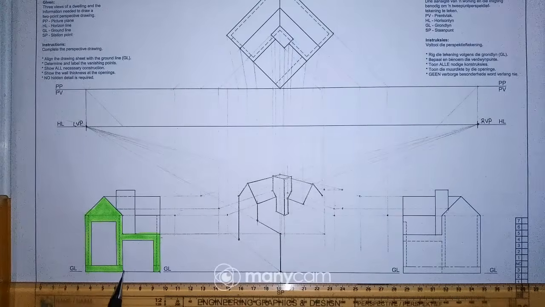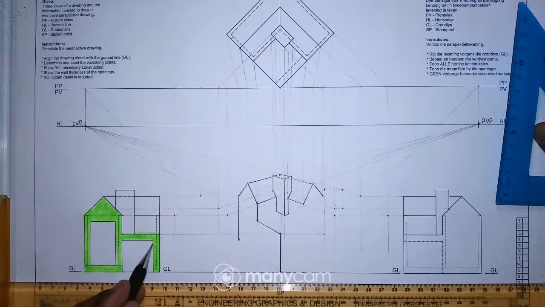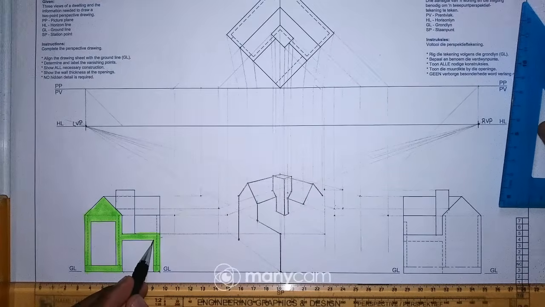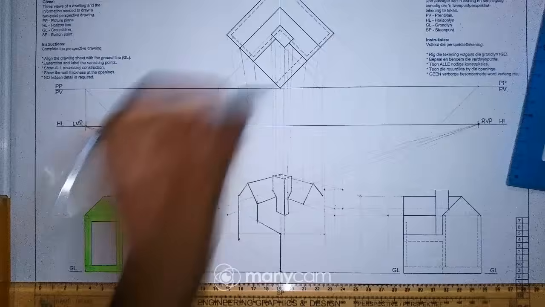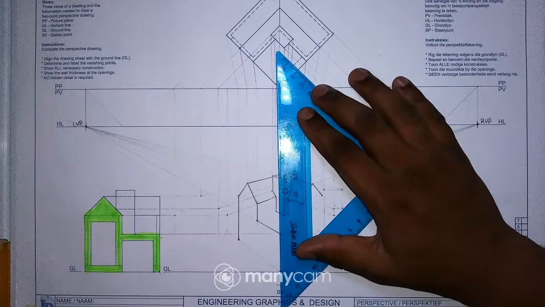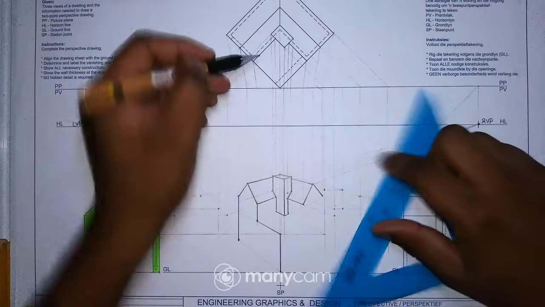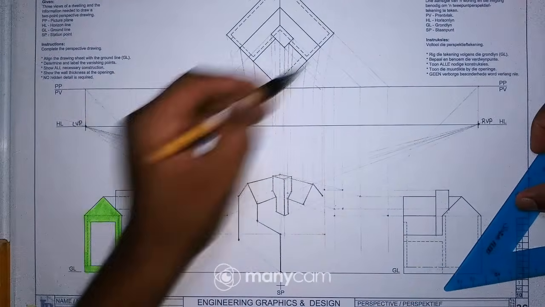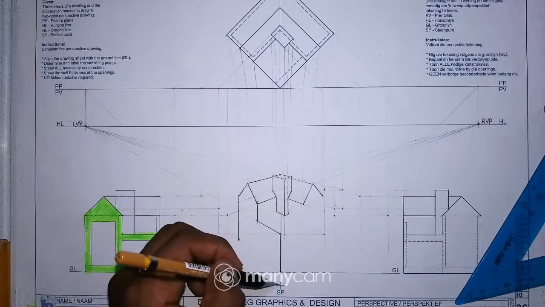Okay, so now let me just draw this opening, right? Okay, this point, where is it from the top view? That point is right there. So I have to take that point to the station point. Remember, all the points that are not on the picture plane, we have to take them or project them to the station point.